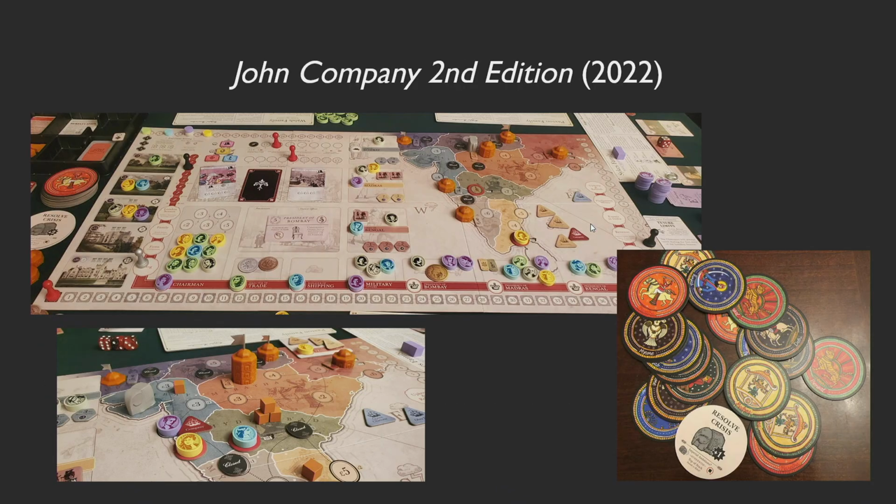And finally, John Company, in which you play as families using the British East India Company to build your own social standing. And it's meant to argue that the British East India Company was a collective of individuals all working with their own intentions for their own purposes, but collectively their actions lead to the actions of what we call the British East India Company. So with that, I would like to invite Cole Wehrle up to the table.